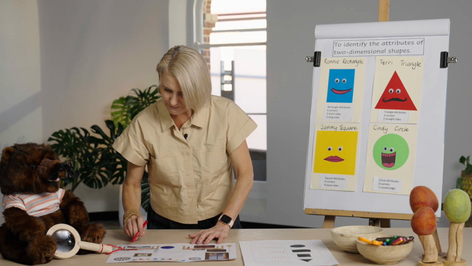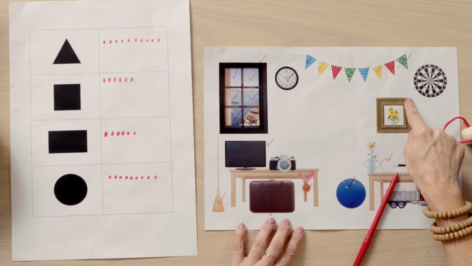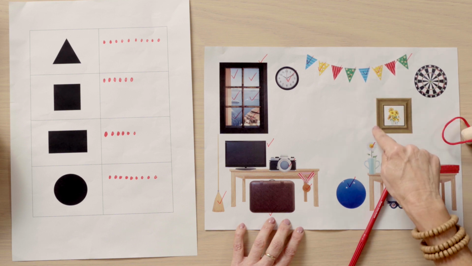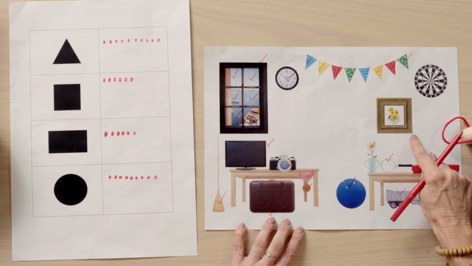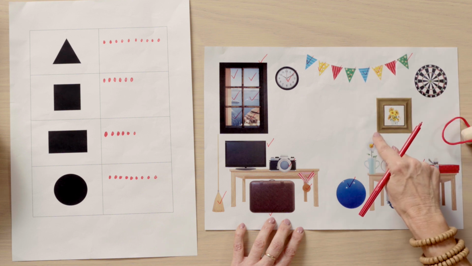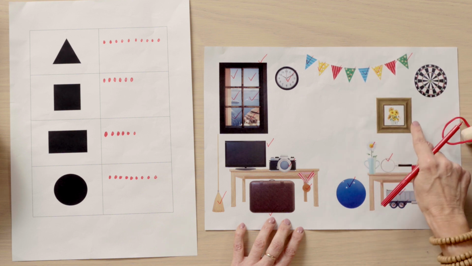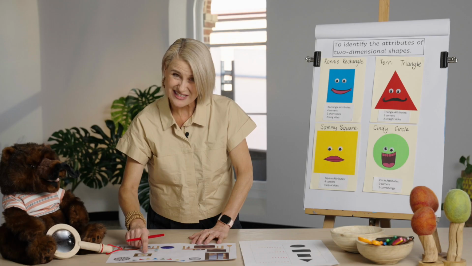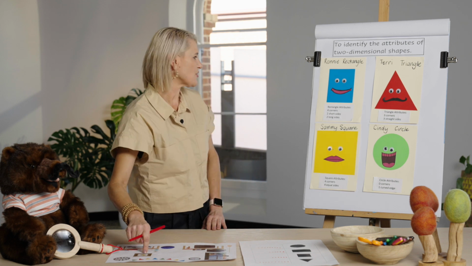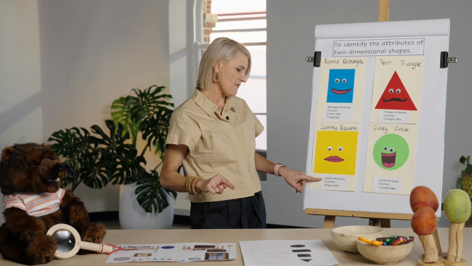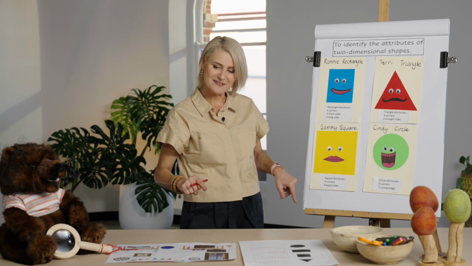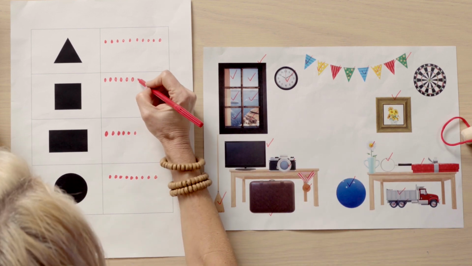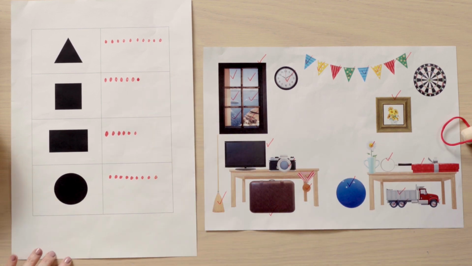Shape hunts are fun. I can see a shape here on this frame. I can see it's got 1, 2, 3, 4 sides and 1, 2, 3, 4 corners. I can see the sides are all of equal length. They're all the same. Let's have a look. I think it might be 4 corners, 4 equal sides. It's Sammy Square. Let's give it a tick. And let's give Sammy Square a mark over here.